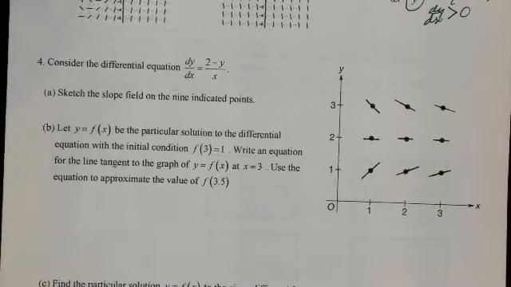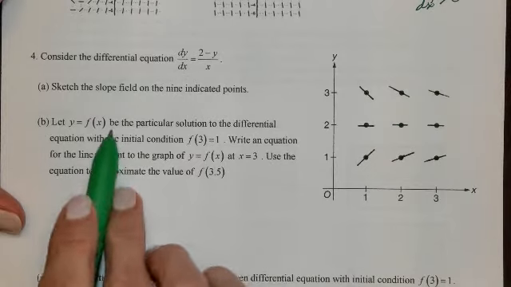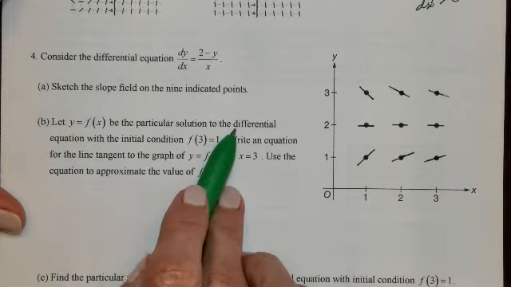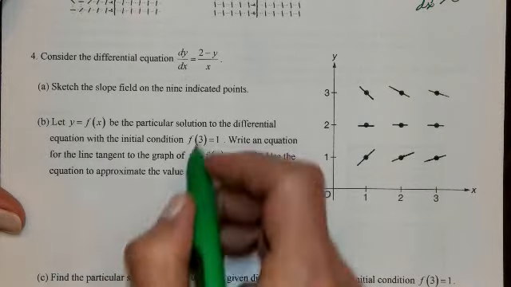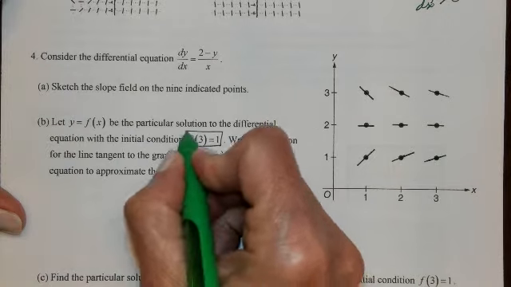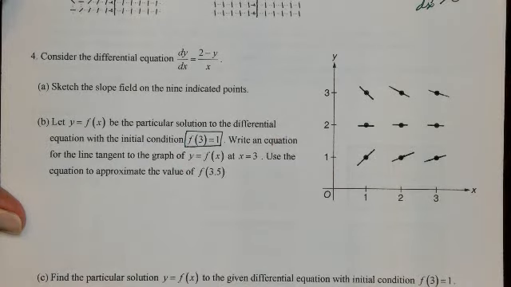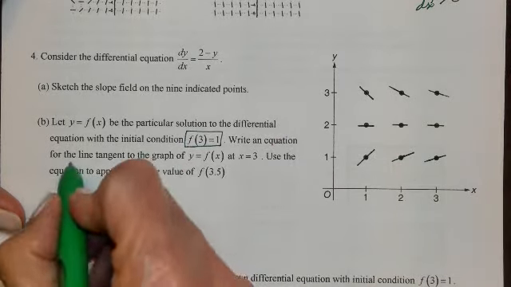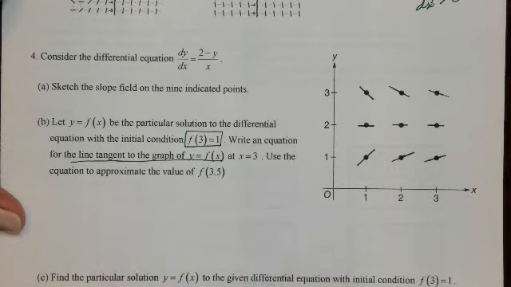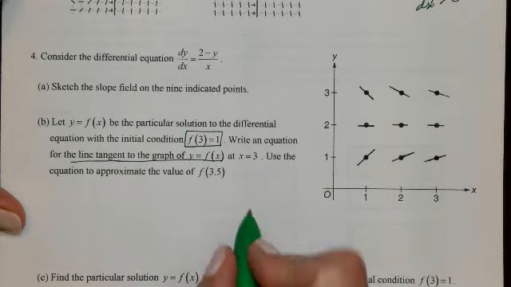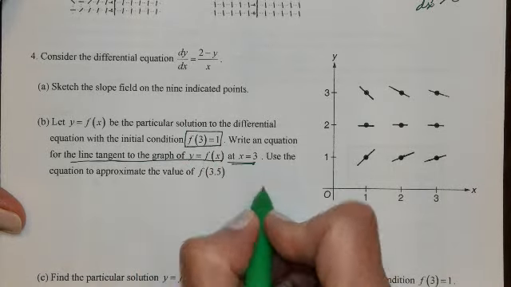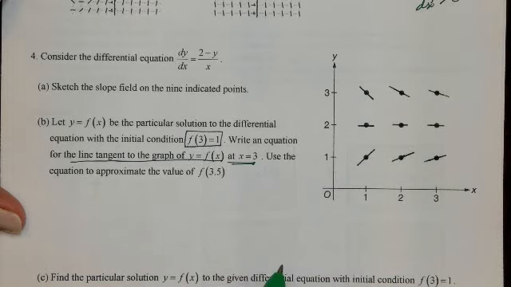All right, part B. Let y equals f of x be the particular solution to the differential equation with the initial condition f of 3 is 1. Write an equation for the line tangent to the graph of y equals f of x at x equals 3, and then use the equation to approximate the value of f at 3.5.